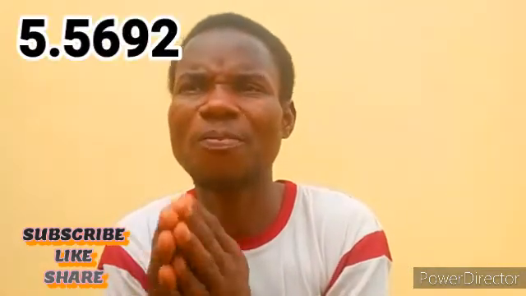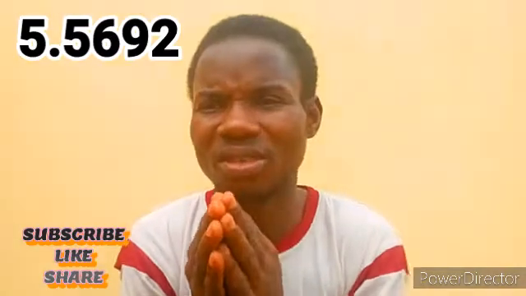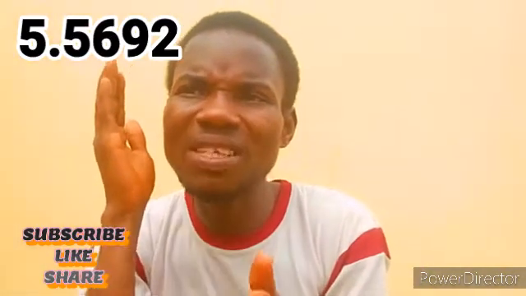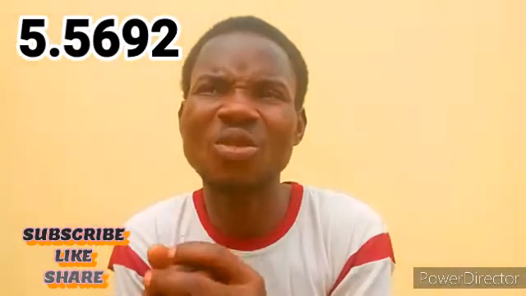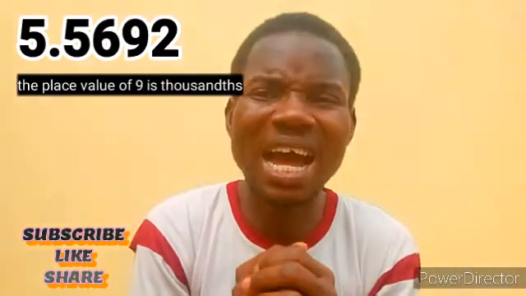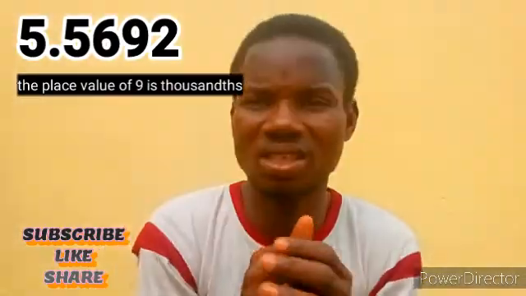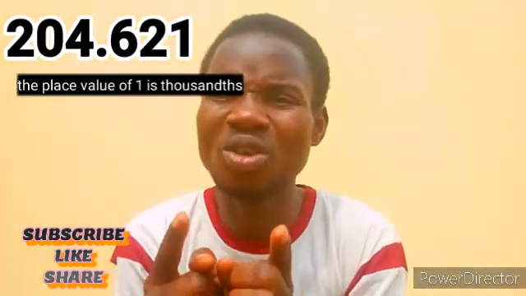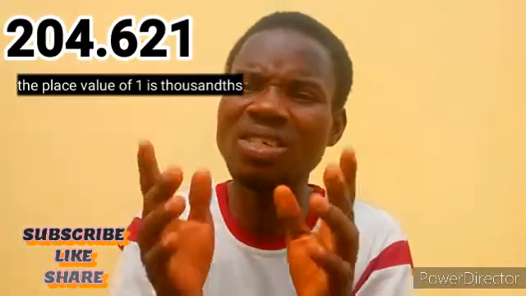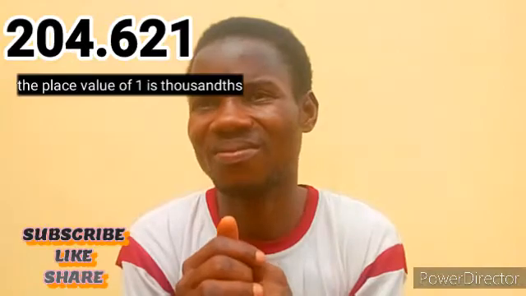Another number, 5.5692. The place value of 6 in that number is 6 hundredths. The place value of 9 is 9 thousandths. Another number is 204.621. The place value of 1 is 1 thousandths. That is the place value. The place value of that 1 is 1 thousandths.